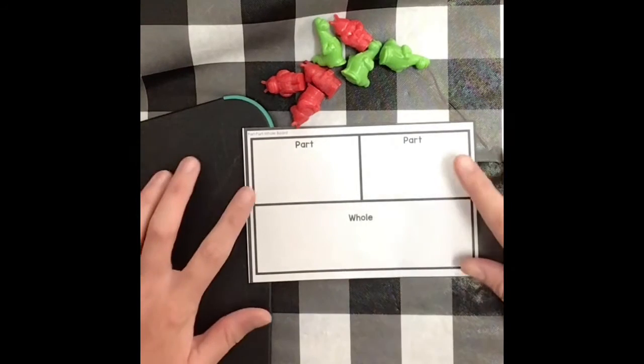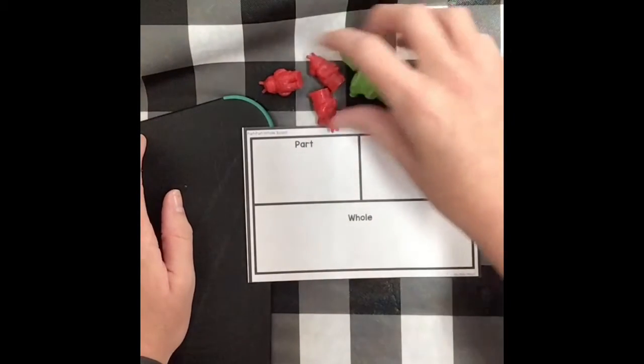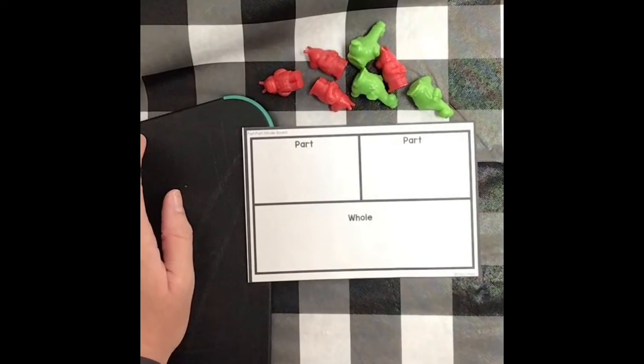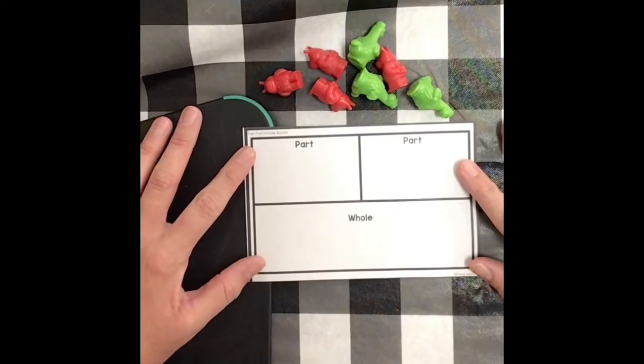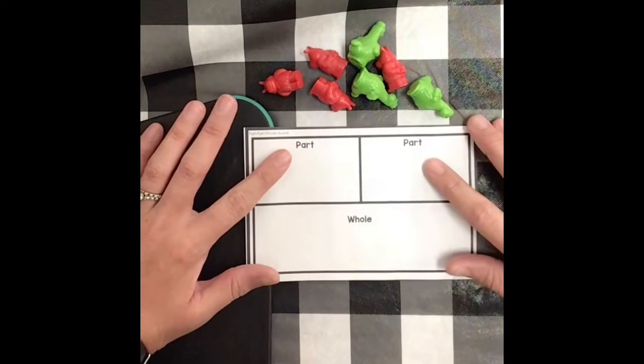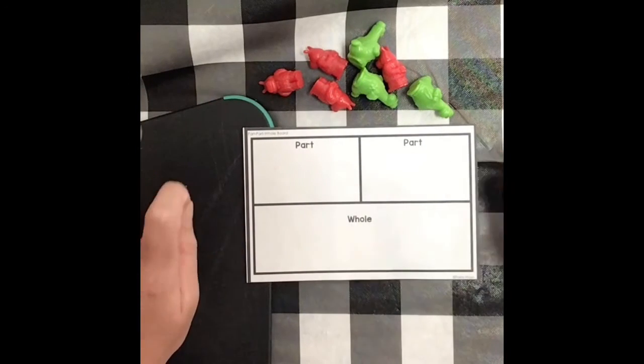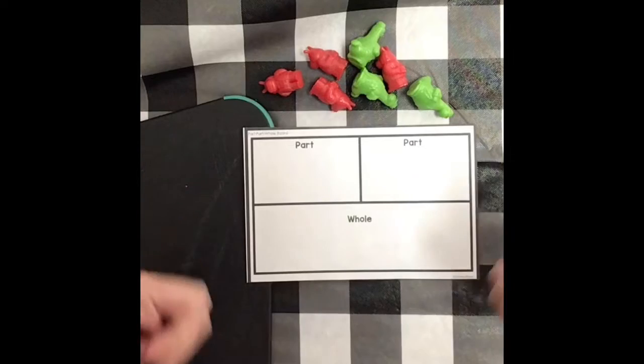Awesome. All right, friends. It is time for us to use our part whole paper and our manipulatives. Do you have them all out? Awesome. Okay, the way we are going to use this is it's going to help us with adding. It's going to show us 2 parts, and we're going to combine them to make a whole. And this is going to be our first step in addition, okay?